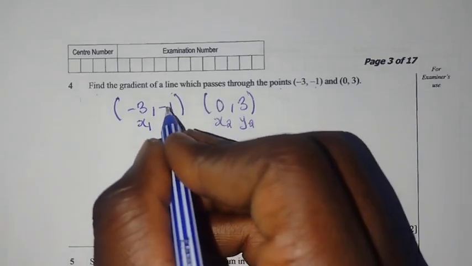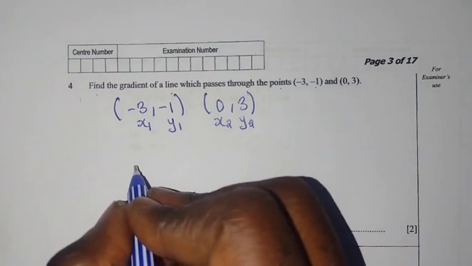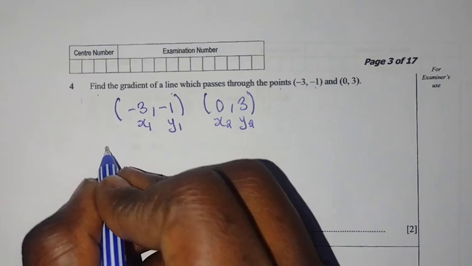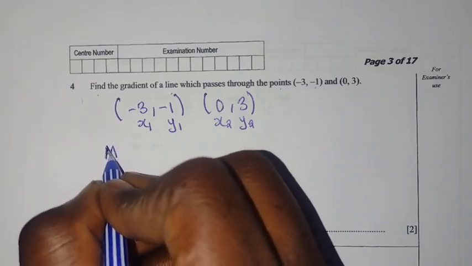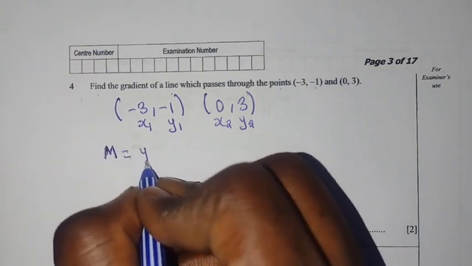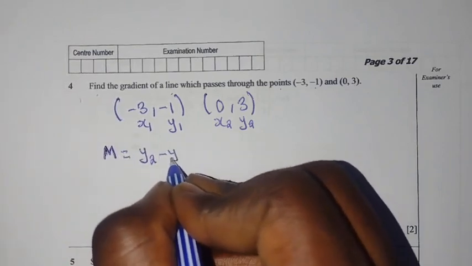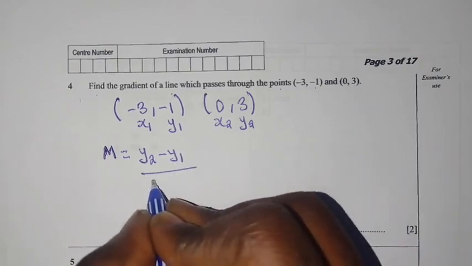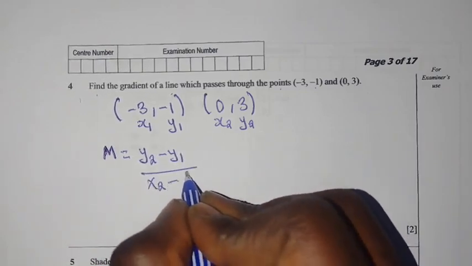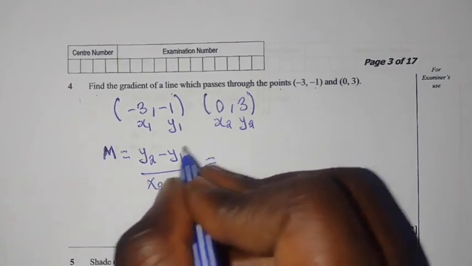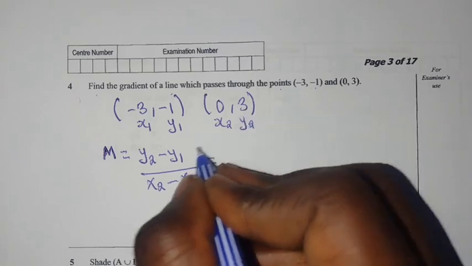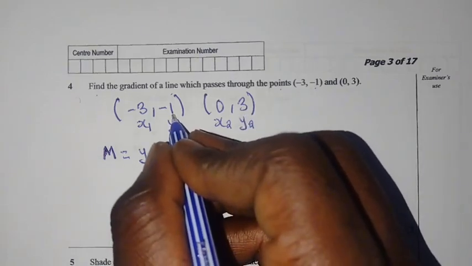So to find the gradient, we need to come up with the formula for finding the gradient, which is m. This m stands for gradient. So m is equal to y2 minus y1 over x2 minus x1. So from here, where there is y2, we are going to put a 3. Where there is y1, we put a -1.